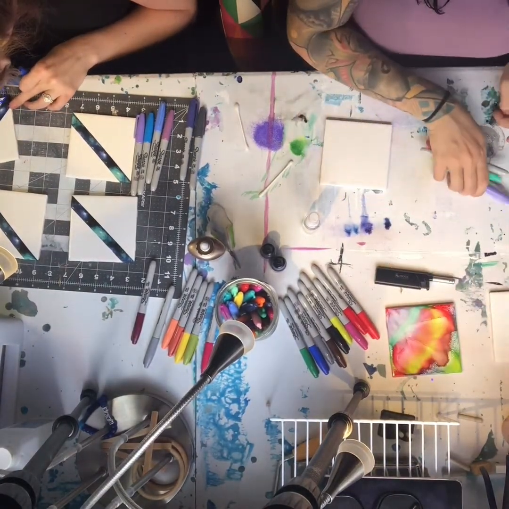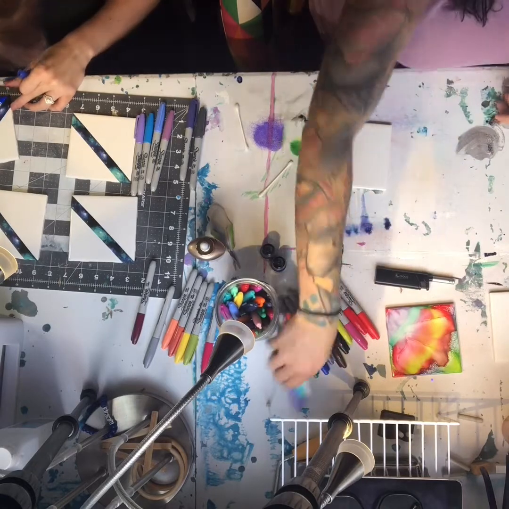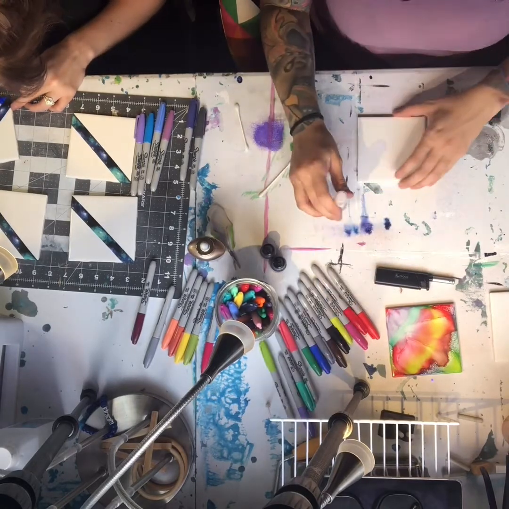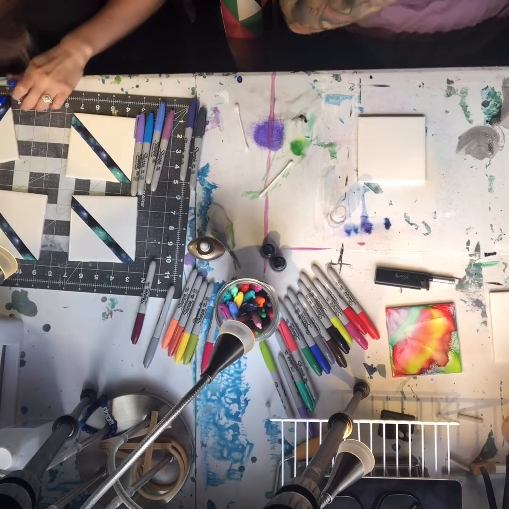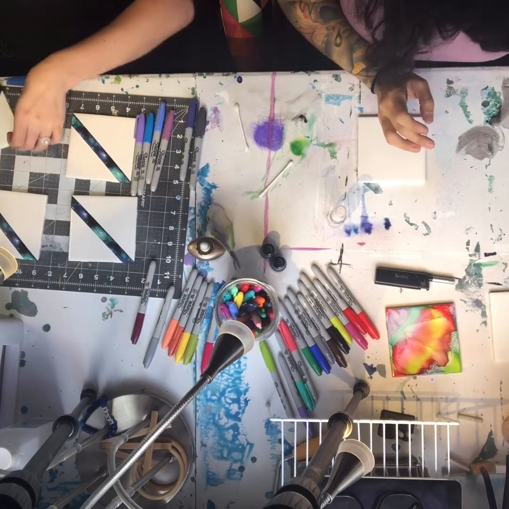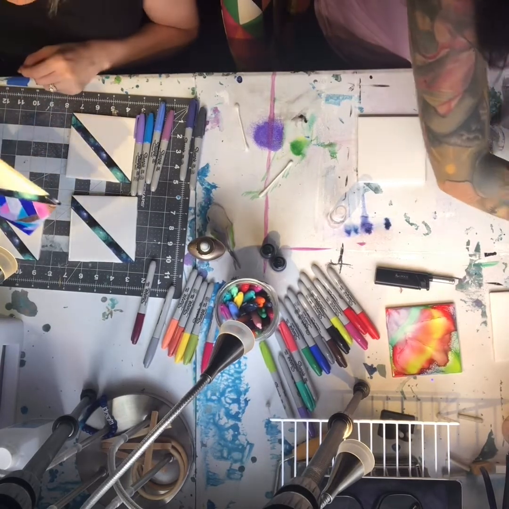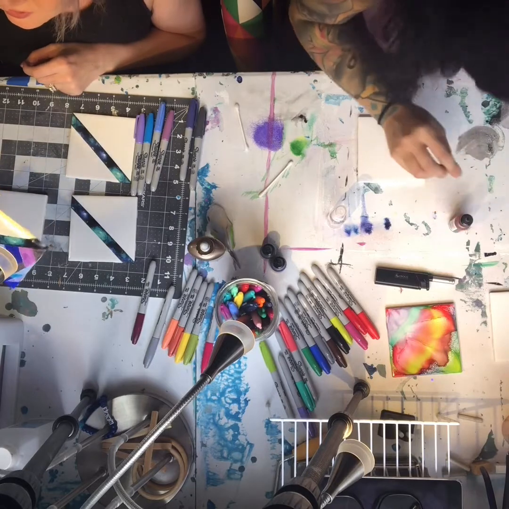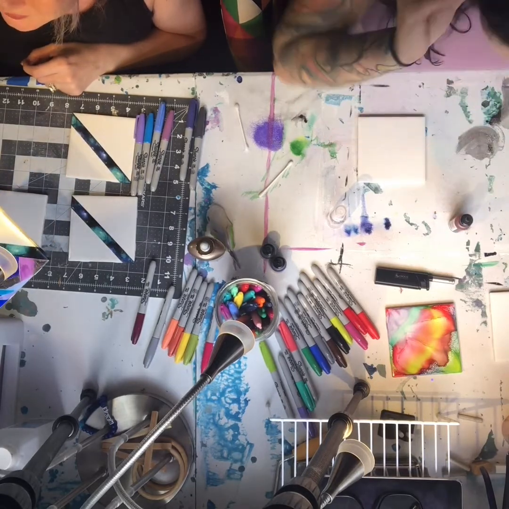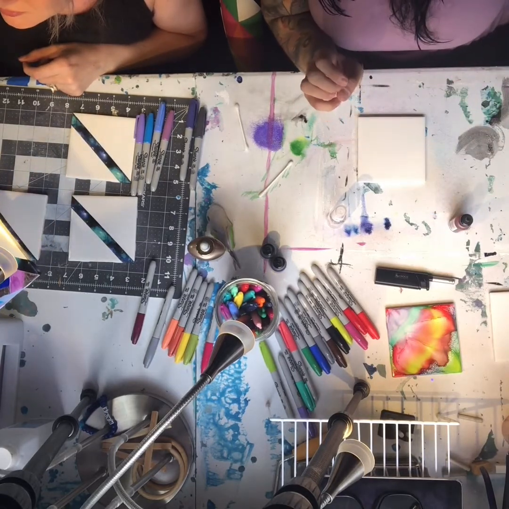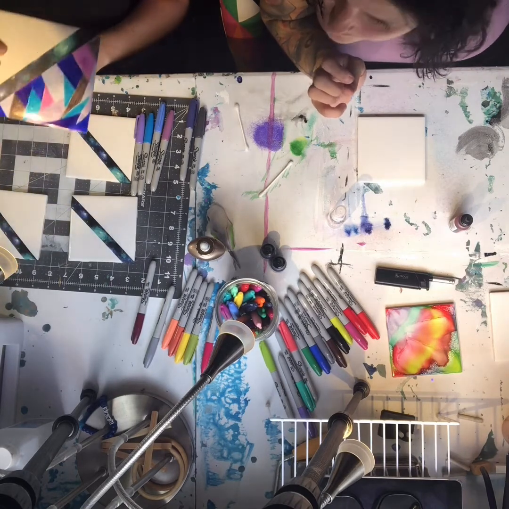Now I'm going to do alcohol ink first. Okay, so I have finished coloring my first tile. I just kind of went with a geometric pattern. No rhyme or reason. Just grabbed colors at random and put them in where I wanted.